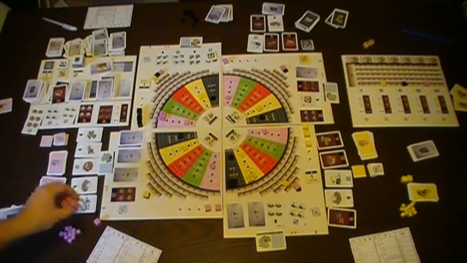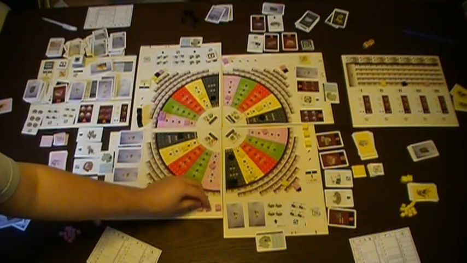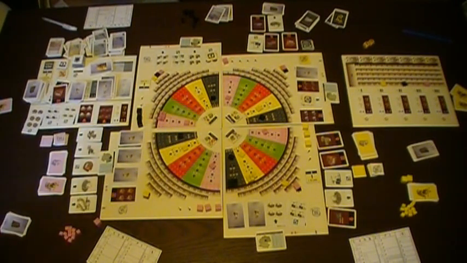Another 4,000, drop another media cube over here. Well, I don't really like seeing this huge block of yellow and pink supremacy over here, but I really don't want to have to spend any more money, so I'm going to pass again. Alright, yellow passes as well.